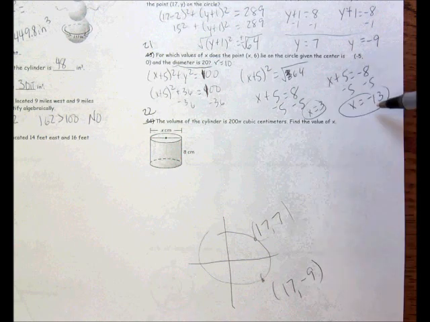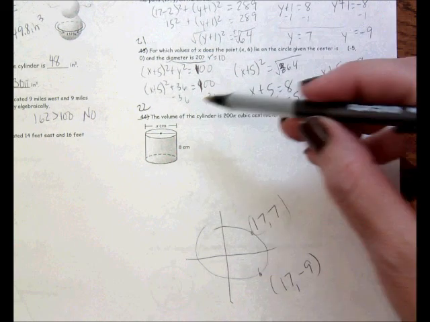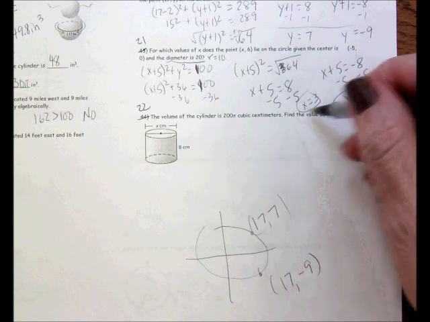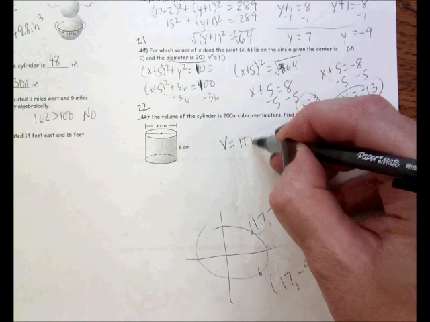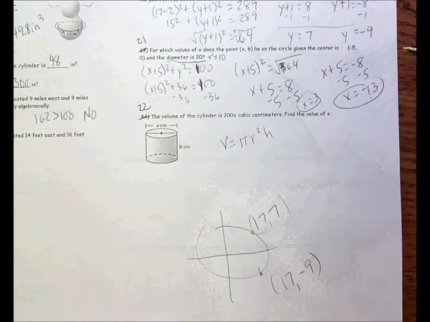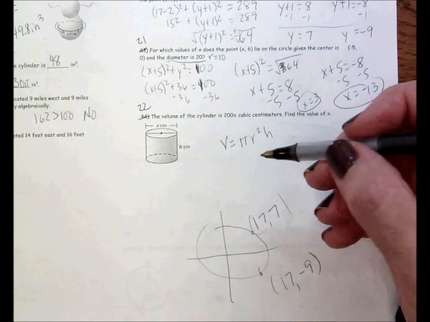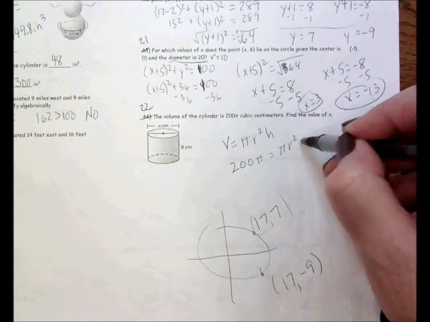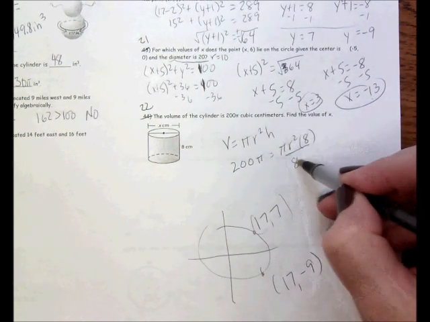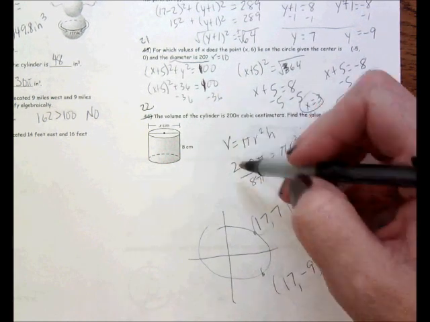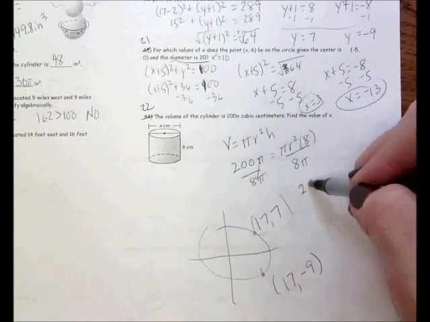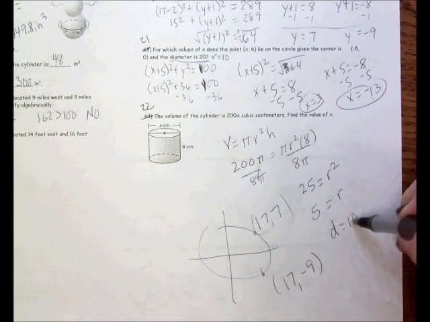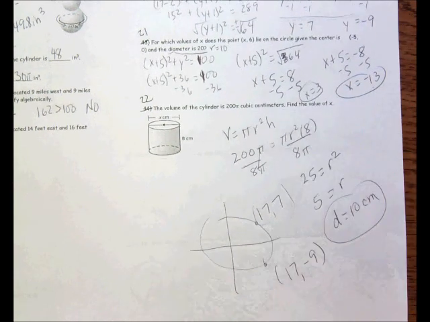Now, the volume is 200 pi, find the value of x. So the volume of the cylinder is pi r squared times h. Now, x is actually the diameter, but I can solve for the radius and then multiply it by 2. So I plug it in. 200 pi is equal to pi r squared times 8. Then I divide both sides by 8 pi, and this becomes 25 is equal to r squared. So r is equal to 5, and so the diameter is equal to 10, which is equal to x, 10 centimeters. And we're done.